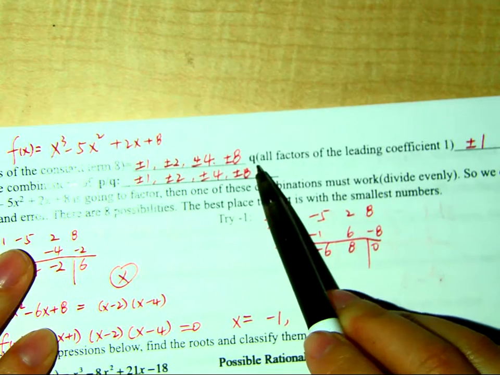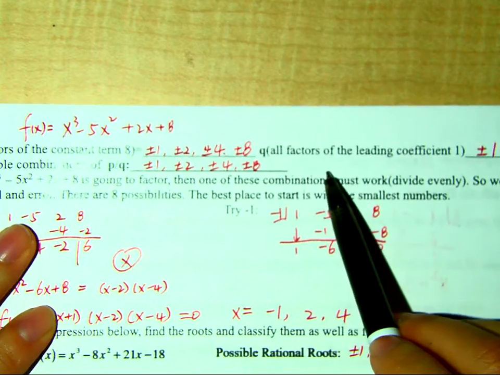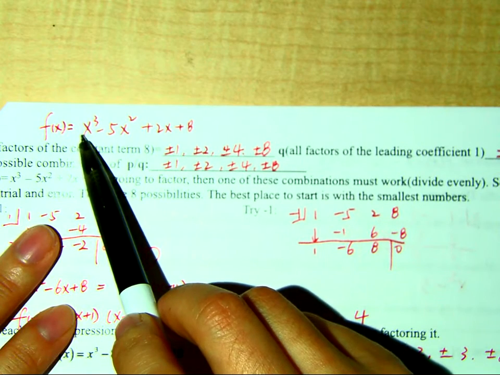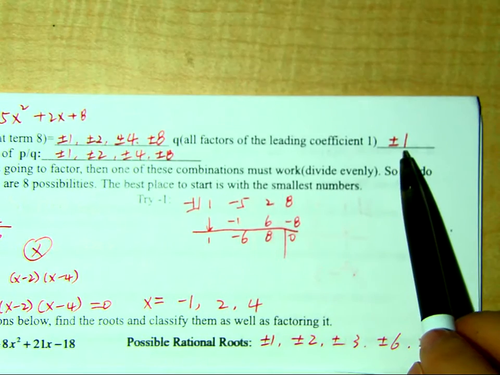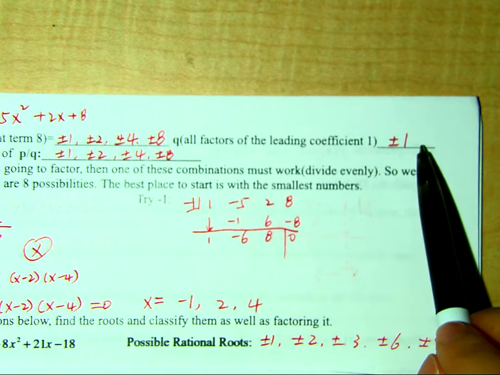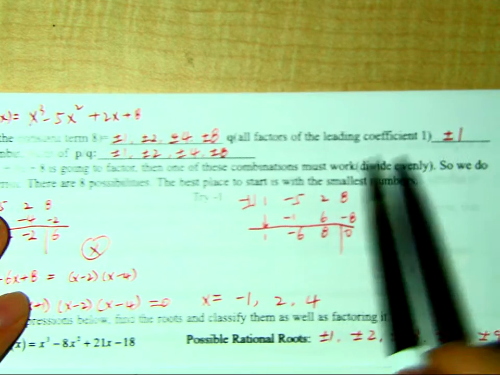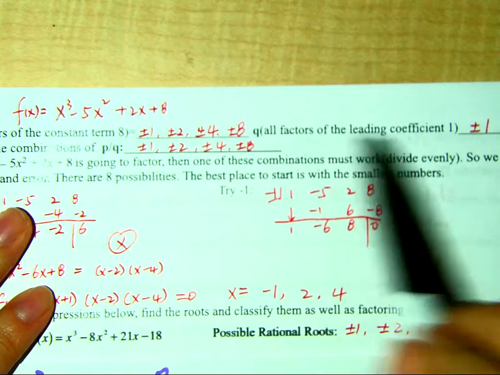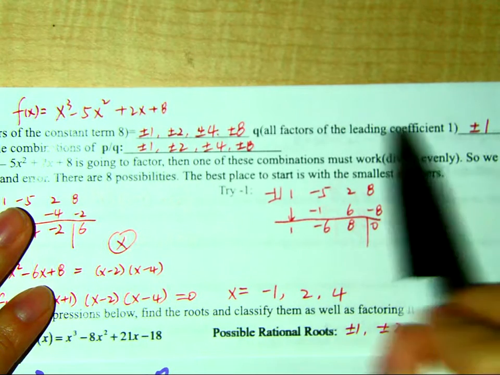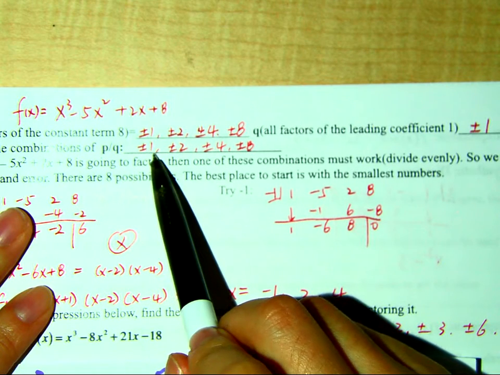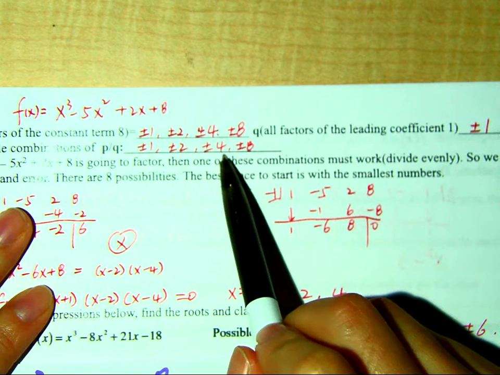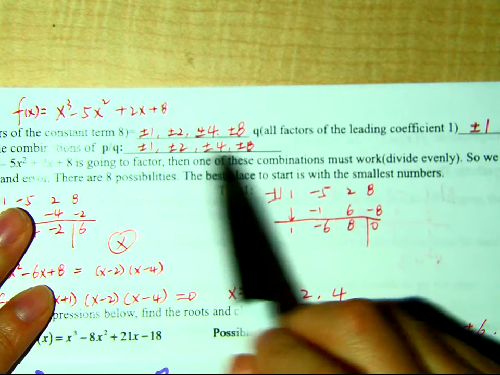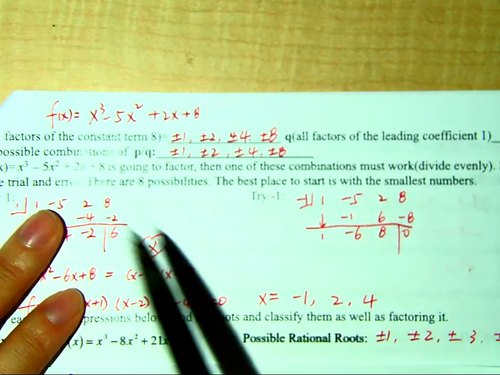And then Q is all factors of the leading coefficient. And for this problem, the leading coefficient is 1. So when you factor 1, we get plus minus 1. And we use P divided by Q, so each number from here divided by each number from here. So we also get plus minus 1, plus minus 2, 4, and 8. All those numbers, we call them possible solutions of this function.